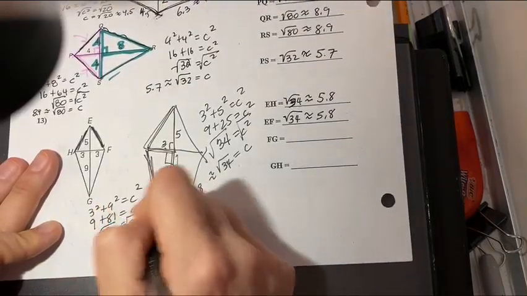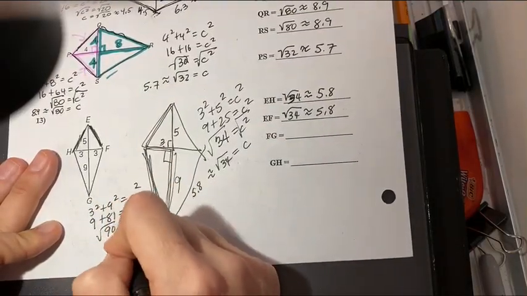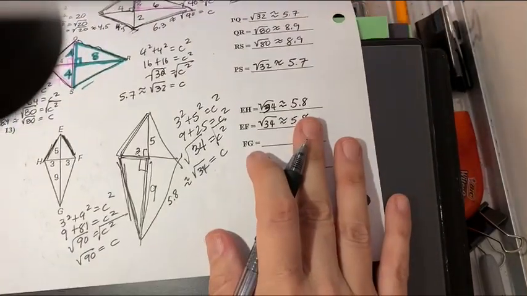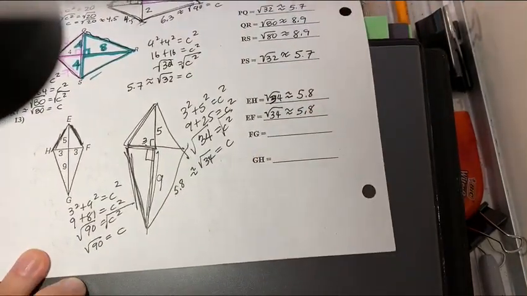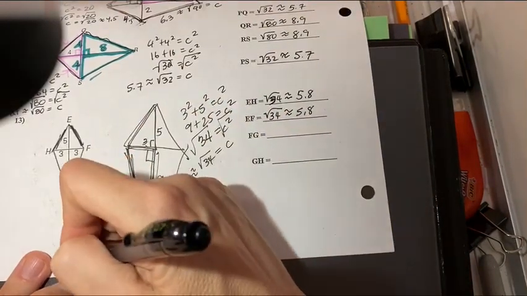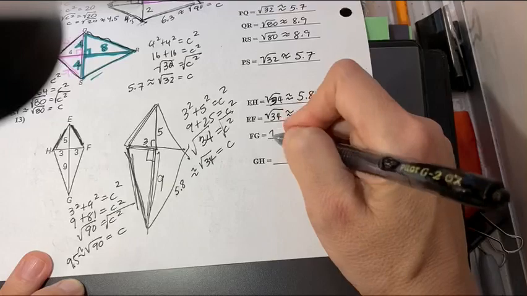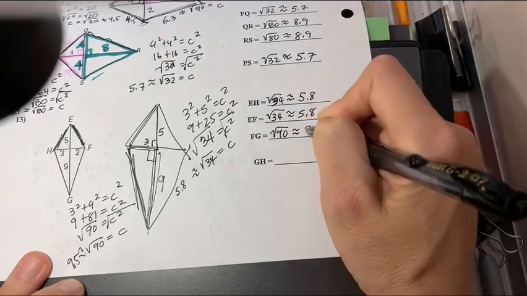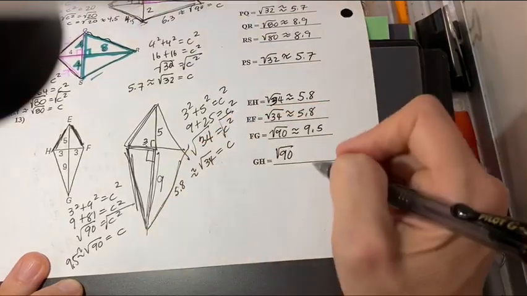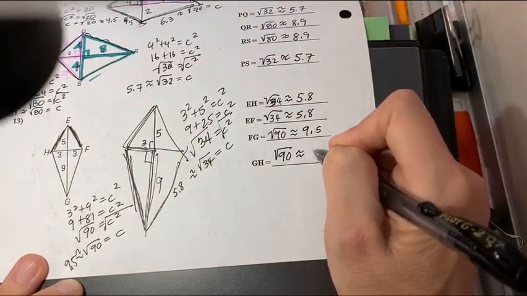So take the square root of both sides. c is equal to the square root of 90. Let's approximate what that decimal would be. So I get 9.5. So the square root of 90, or 9.5. And again, that would be true for both sides of the kite because it is symmetrical.